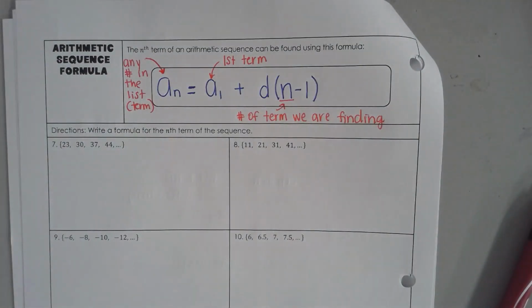So if I want to find the 50th term in the sequence, I would put a 50 where N is. If I wanted to find the third term in the sequence, I'd put a 3 where N is. And that would tell me, when I plug that into the formula, what number is actually third down the list. So for the first term, we put just A1, and then plus D, and then the N is whichever one you want. That's the only number that we add in.